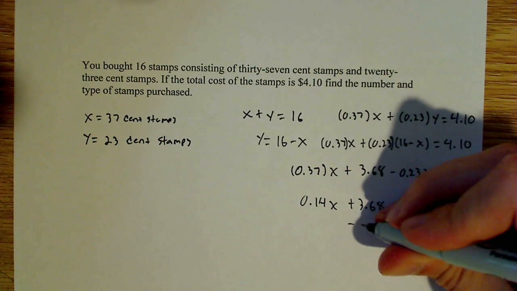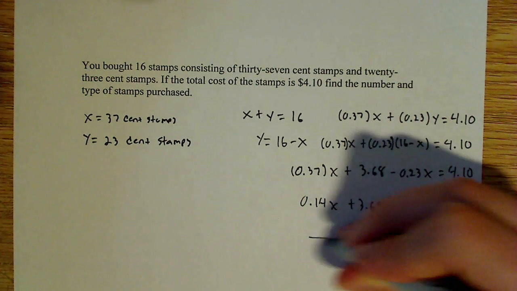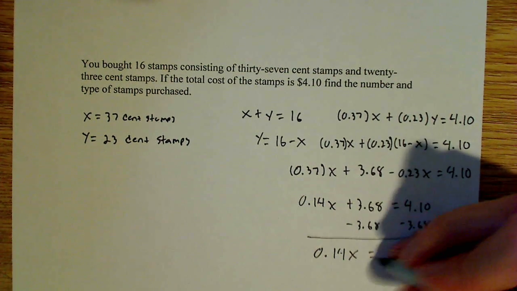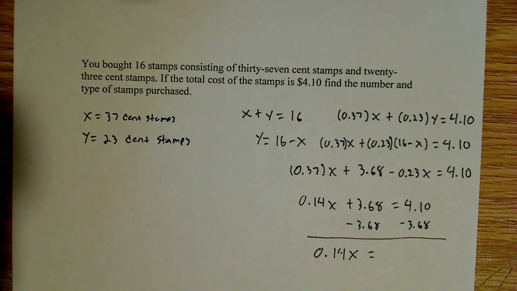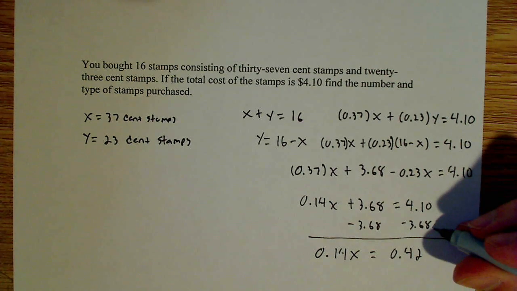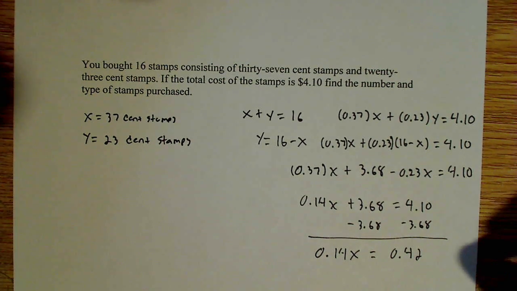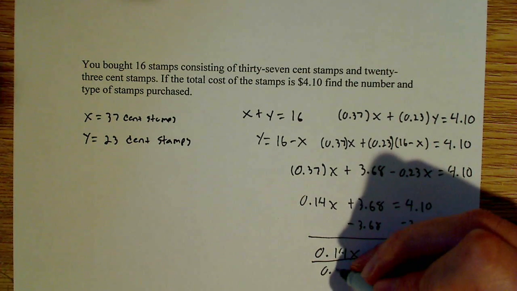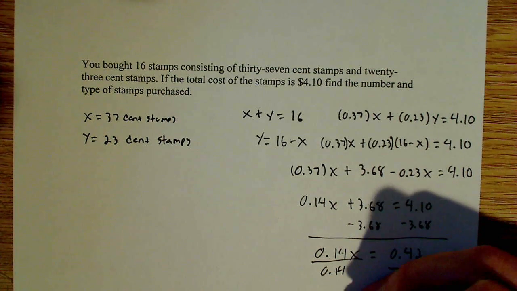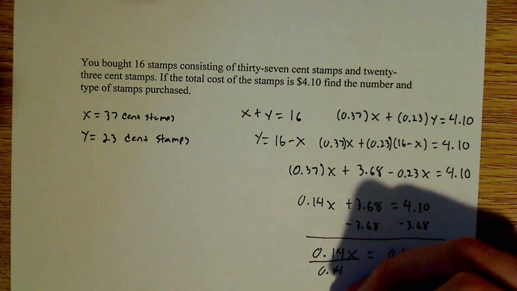Alright, now all I got to do is subtract 3.68, draw my line, and when I do that, I wind up with 0.42. Now I just get to divide both sides by 0.14, get x by itself, and x gives me a value of 3.